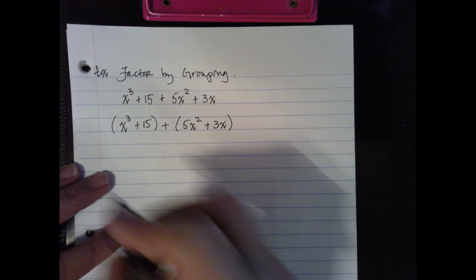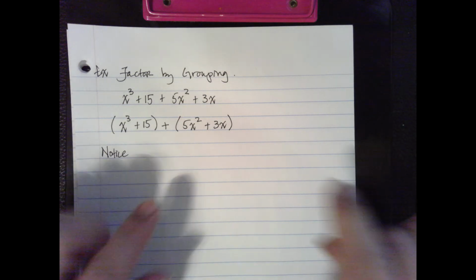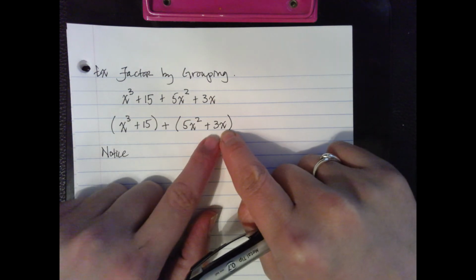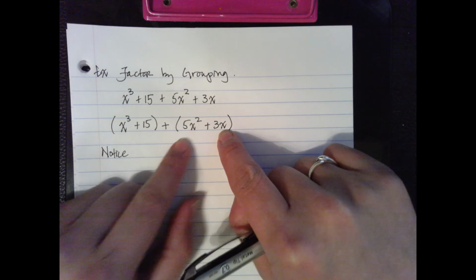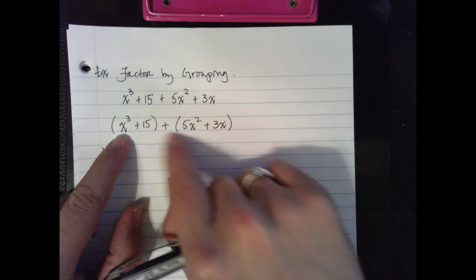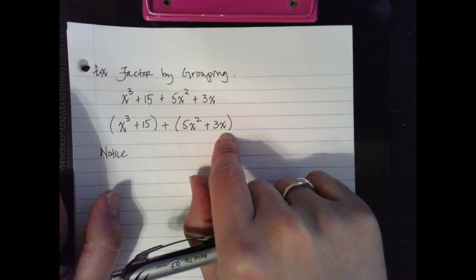I want you to notice something. Here I do have a GCF. My GCF would be the variable with the lowest exponent, x. Here I do not have a GCF. There's nothing I can factor out of here, and so this arrangement isn't very helpful to us.